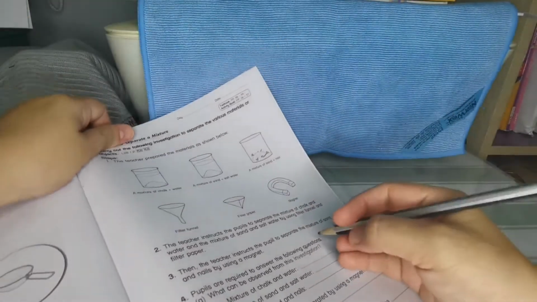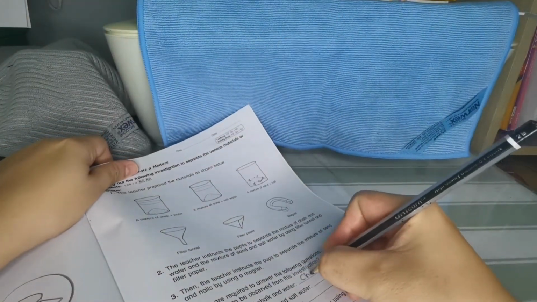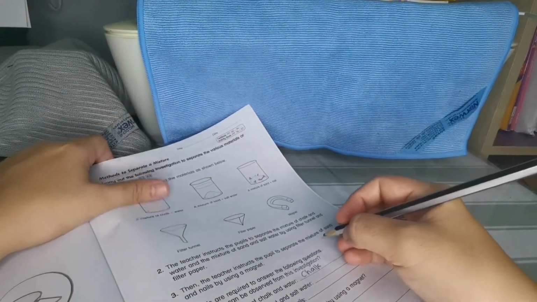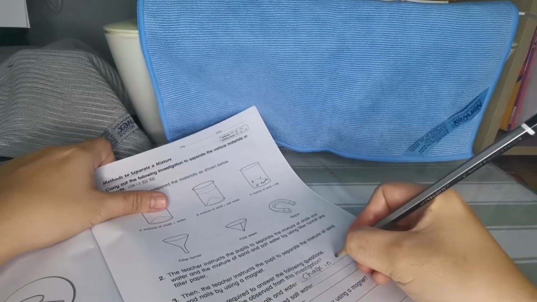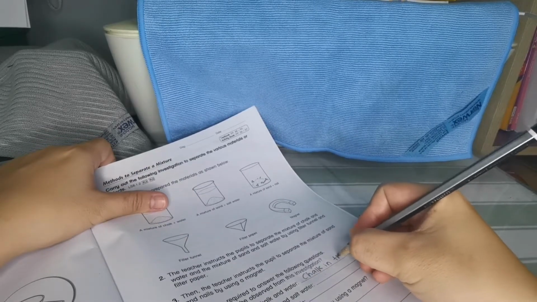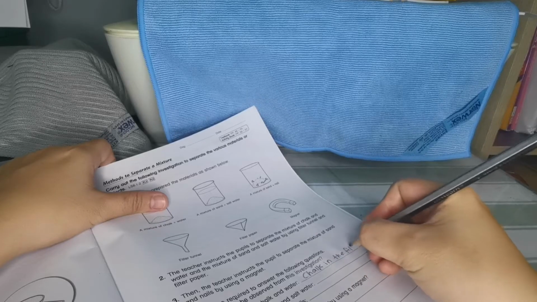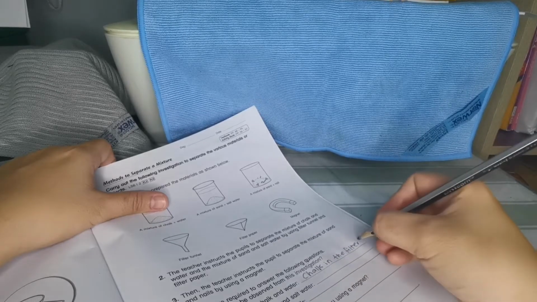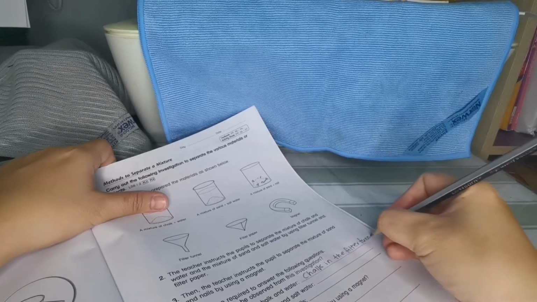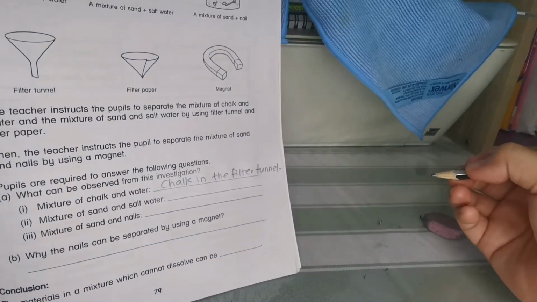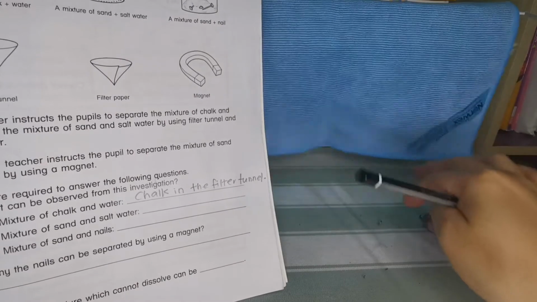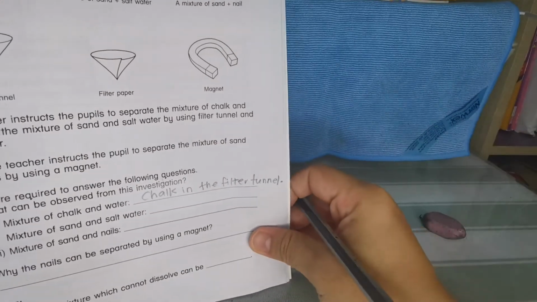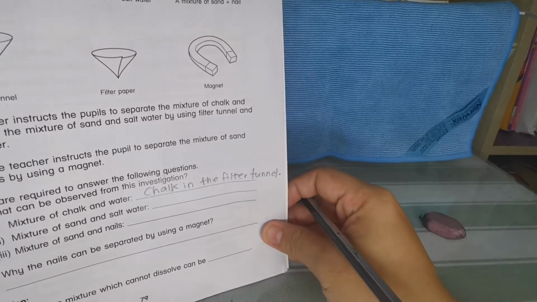Chalk. Okay. In the filter tunnel. Okay. Chalk in the filter tunnel. Okay. My writing is quite bad.